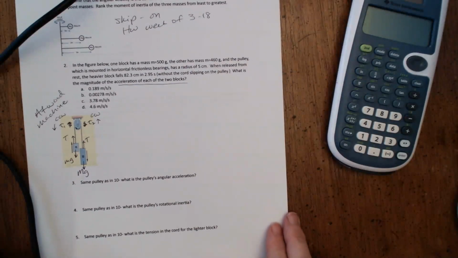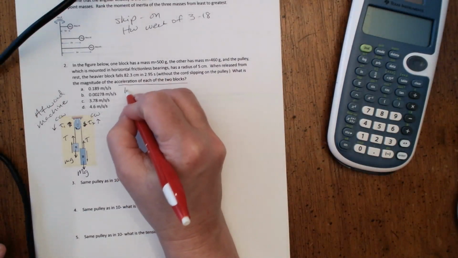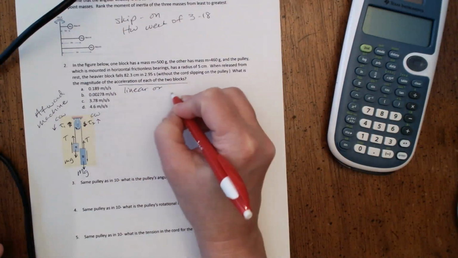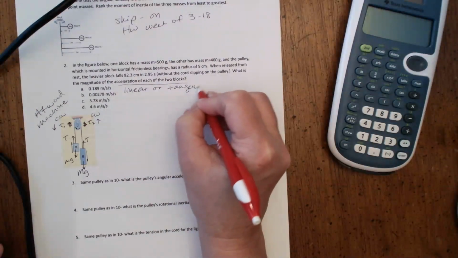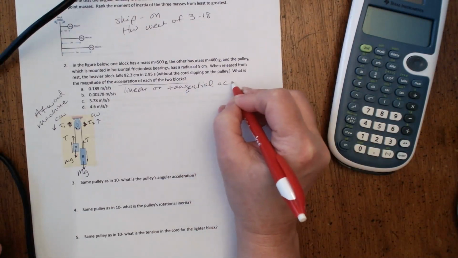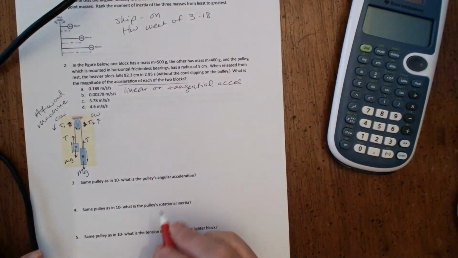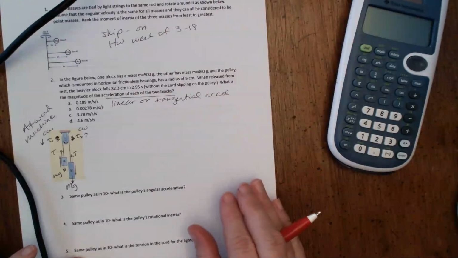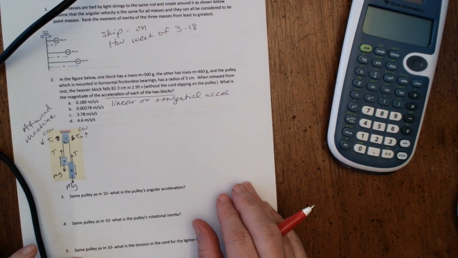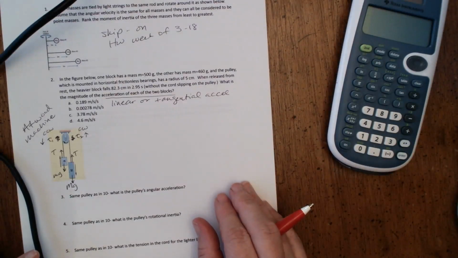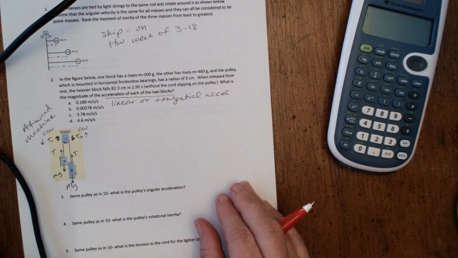For the first part, we're looking for linear or tangential acceleration, and so we're going to use kinematics to get that. We're not quite ready to use F net yet, although we could, but we don't have enough information to do that.